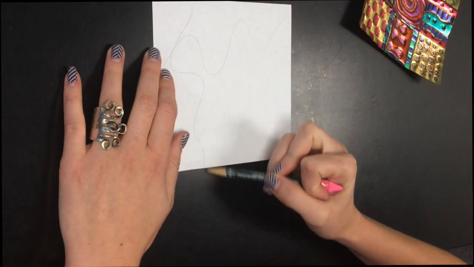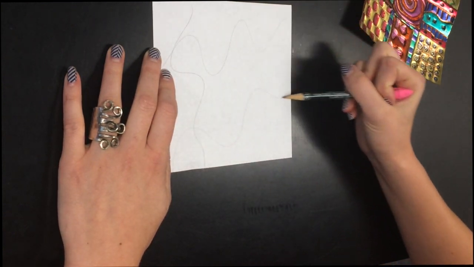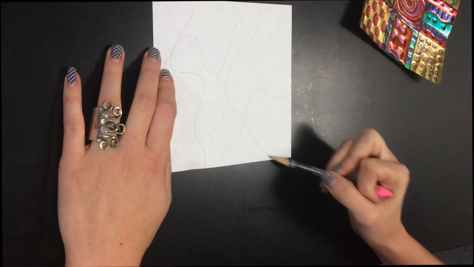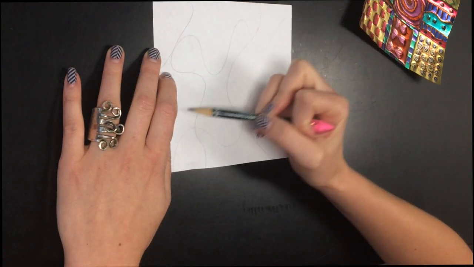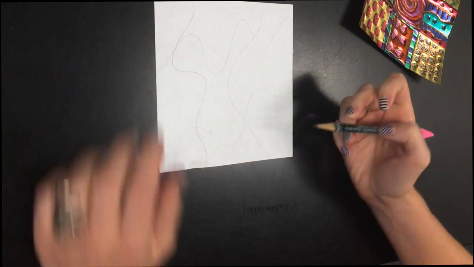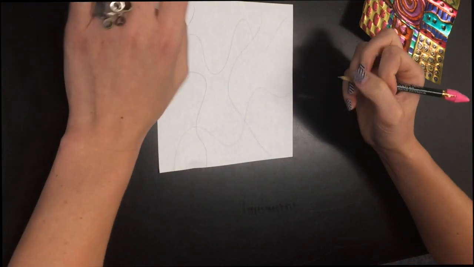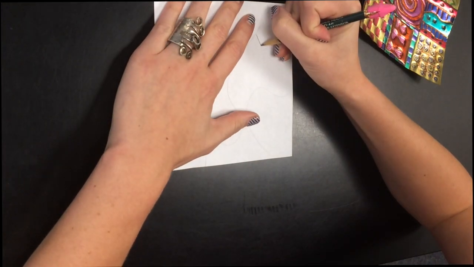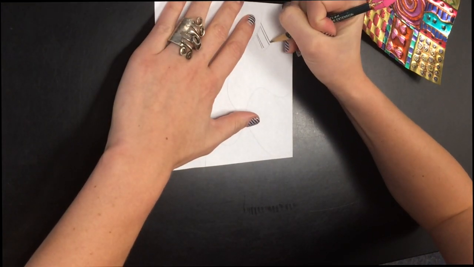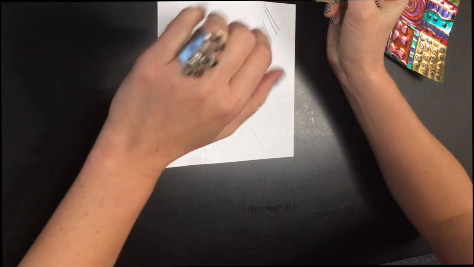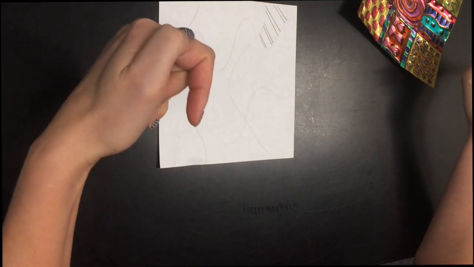Let's see how many I have. Okay, so we have 1, 2, 3, 4, 5, 6, 7, 8, 9. I have 9 shapes, or spaces, should I say, on here. So I am going to do one focusing on line, because that's the element of art I chose. Okay, so there's different types of line, or just line. And now I need color. Color I'm automatically going to have because I'm going to color this in.